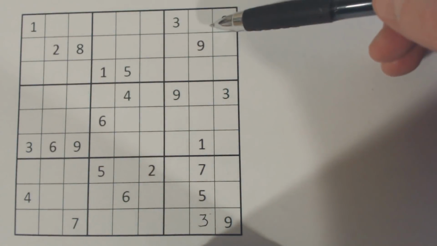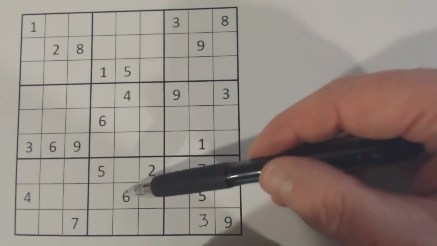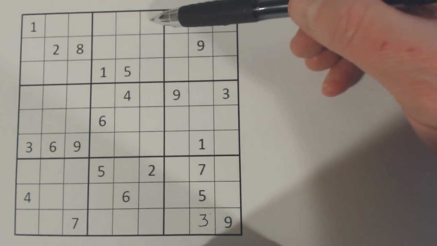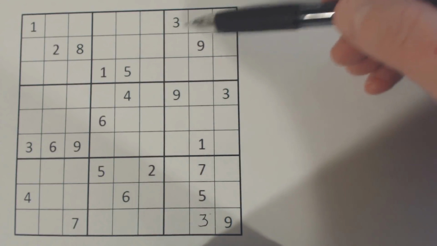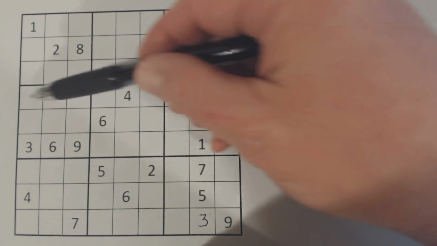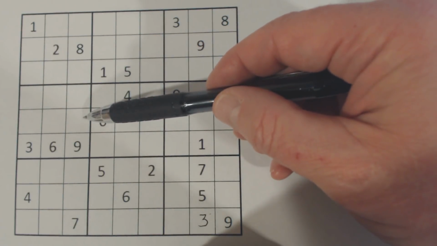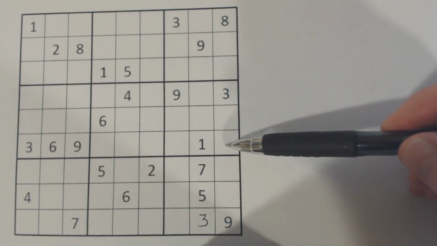Okay. 4s. One of those is a 4. So we got a 4, 4, 4.